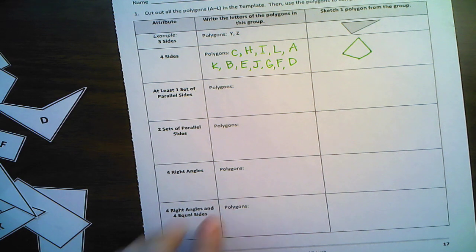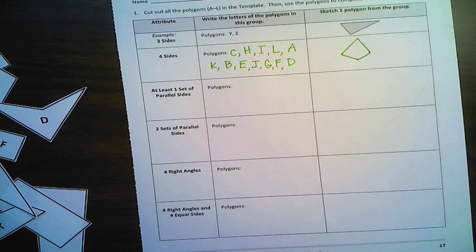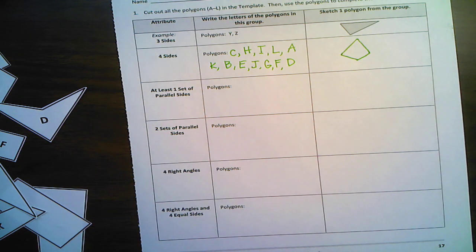Okay, the next one says at least one set of parallel sides. What does parallel mean? I will tell you. Let me get my whiteboard. Let me erase my business here. So parallel lines are going to be like a railroad track, for example, okay? So these 2 lines are parallel to each other. So this would be one set of parallel lines.